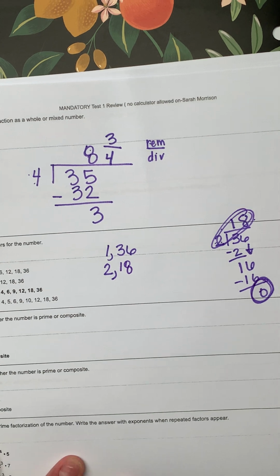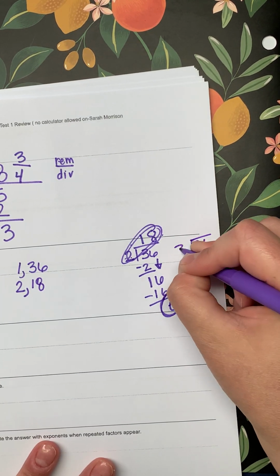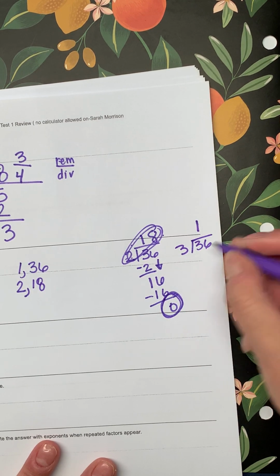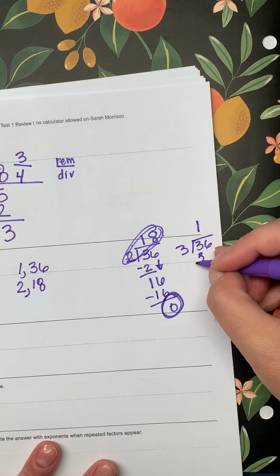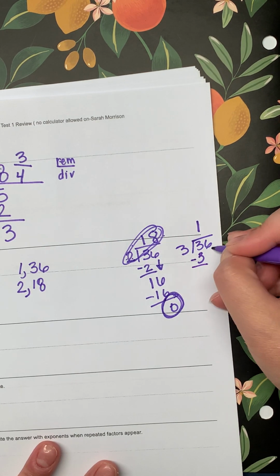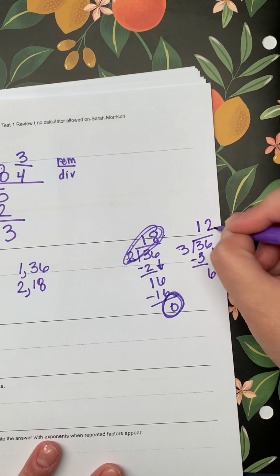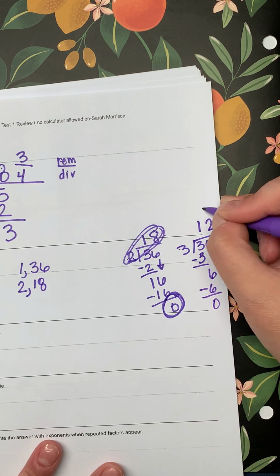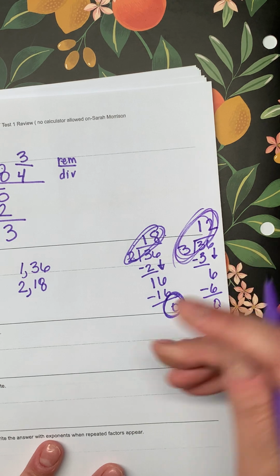Okay, let's try 3. 3 goes into 3 once to get 3. Then we subtract down and you get 0, but then bring down the 6. 3 goes into 6 twice. 3 times 2 is 6. Subtract down and you get a 0. So 3 and 12 are factors because I got a remainder of 0.